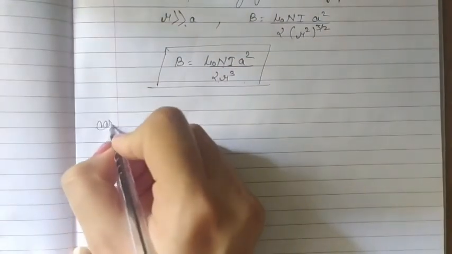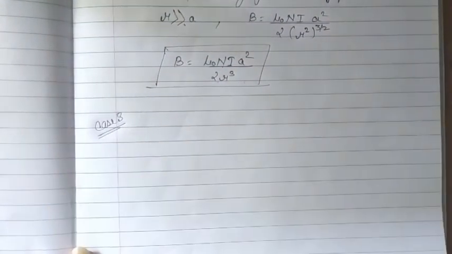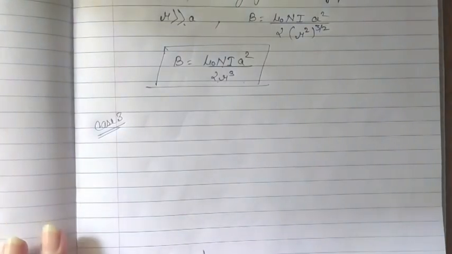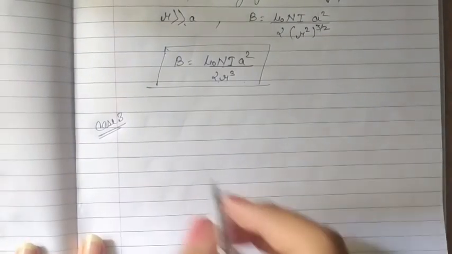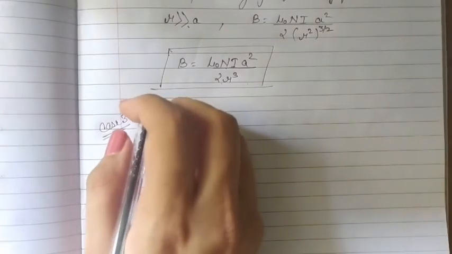Coming to the case third. Now the case third is at an axial point at a distance equal to the radius. Means point P is lying at the circumference of the loop or at the surface of the loop.